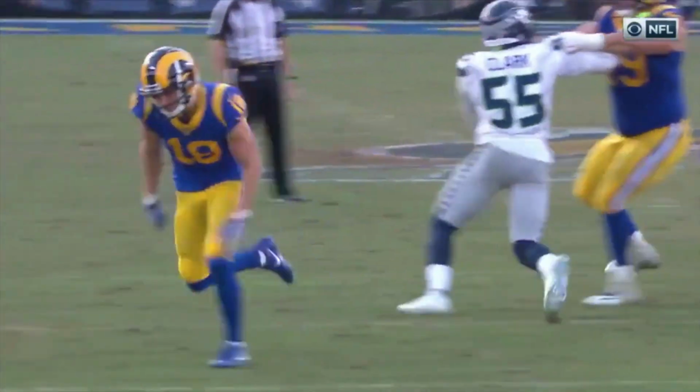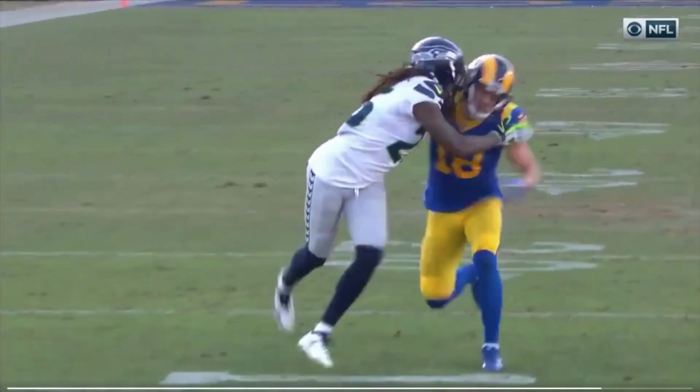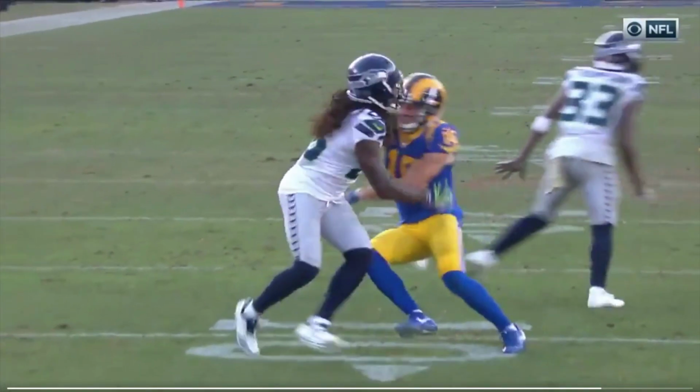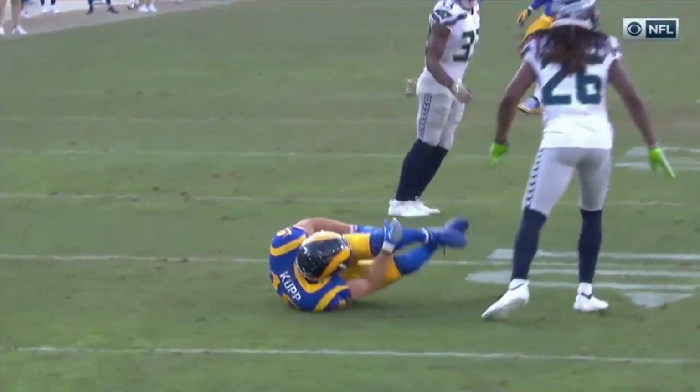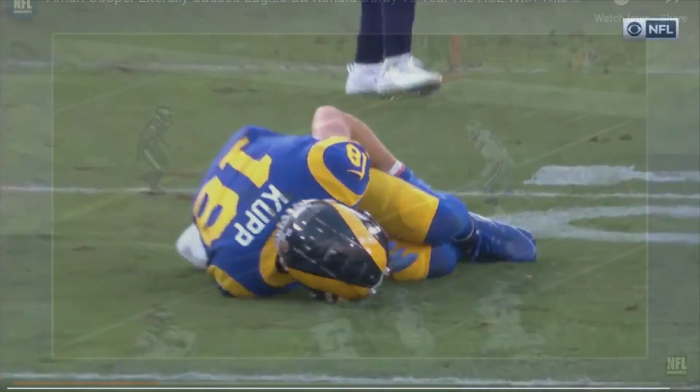So let's start with the play where Cooper Kupp got hurt, and there's two things I want you to notice. First is this spot where he takes contact up top. I'll talk more about that in a second. And right here on this cut as well. That's very important to note. And then right immediately after that cut, he goes down.